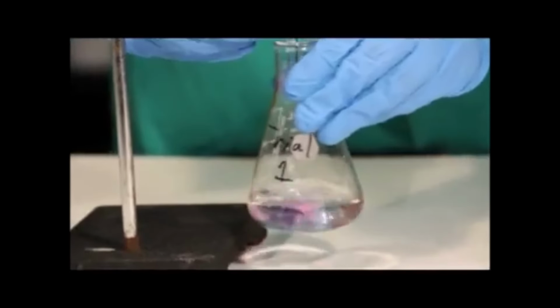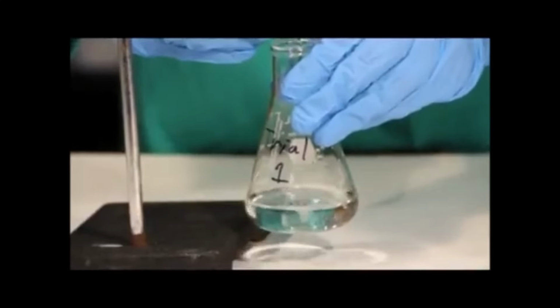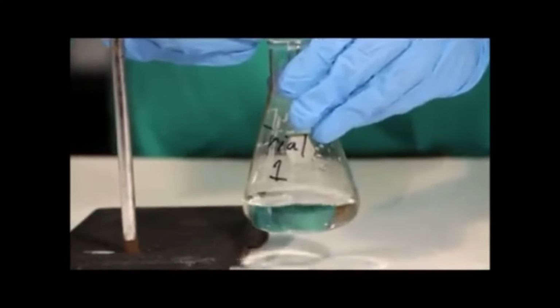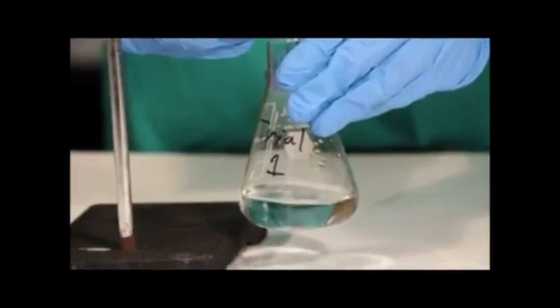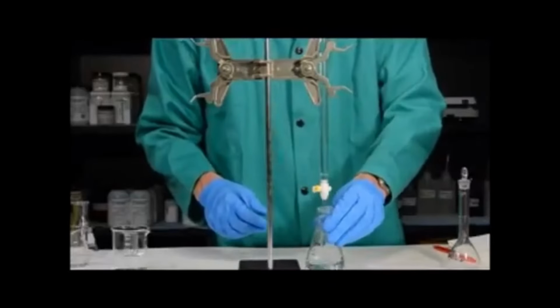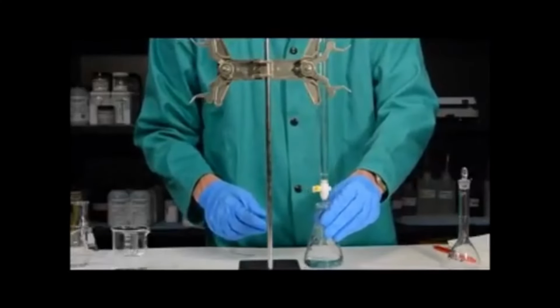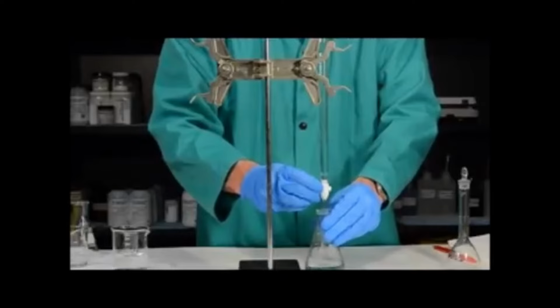My goal is to add a single drop of the base and have the solution turn and stay pink. In order to do that, when I get close to the end of the titration, I need to go very slowly. As I get closer and closer to the end of the titration, the pink color will persist longer and longer. At the end of the titration, I want to add just a single drop of the sodium hydroxide solution and have it turn the solution in the Erlenmeyer flask pink. This is how I know that I performed a proper titration.